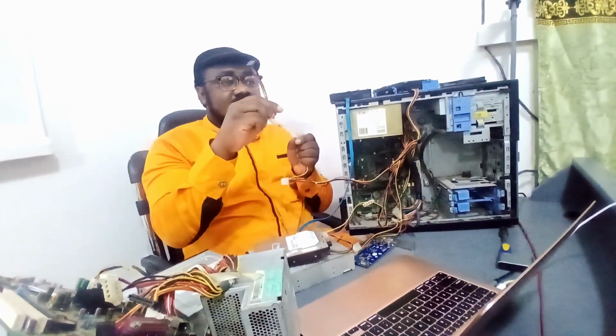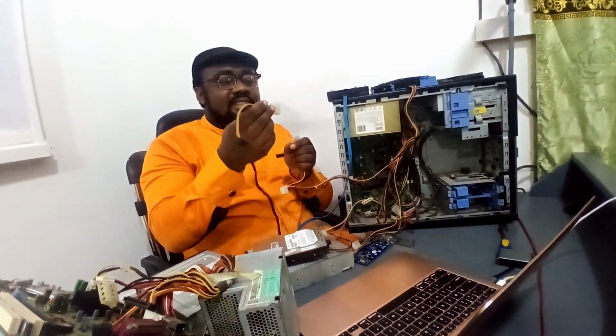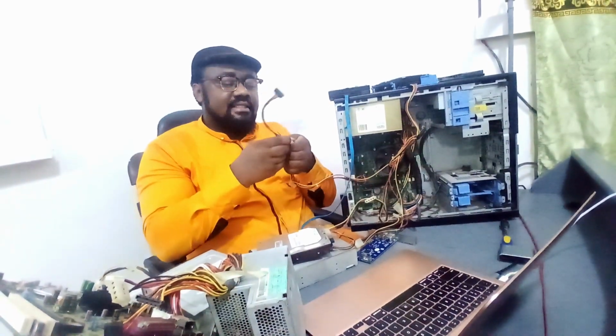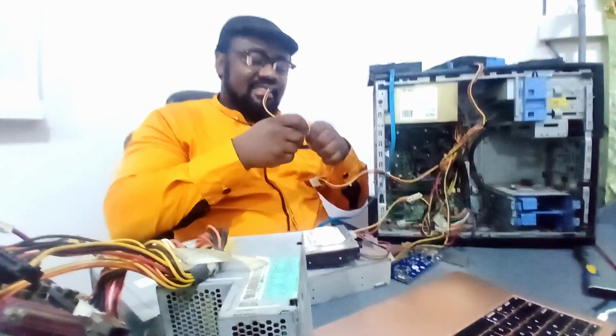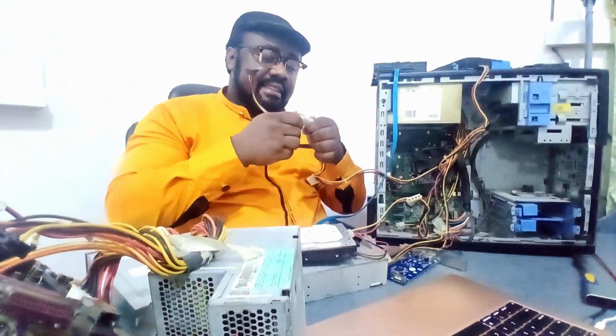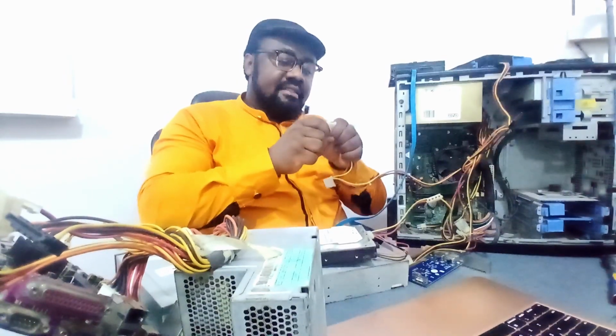You see this? This one is a converter from Molex to what? Okay, it's also a little bit rare to find this, but I'm happy I have all of them to show you.